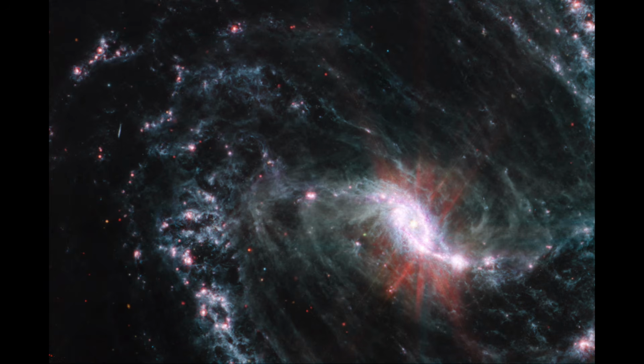And we can also see through the dust because those longer wavelengths are better able to penetrate the dust, giving us a view into star-forming regions that we wouldn't be able to see looking with ordinary light. So that was our picture of the day, titled Barred Spiral Galaxy NGC 1365 from Webb.